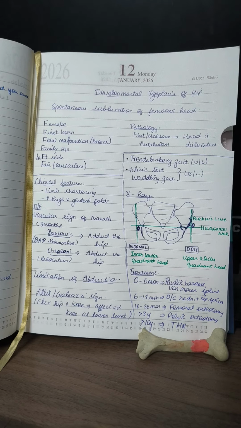In X-ray, we have two lines, which are Hilgenreiner's line and Perkins line. Hilgenreiner's line is a horizontal line drawn through the triradiate cartilage of both sides, and Perkins line is a line perpendicular to Hilgenreiner's line which passes through the lateral margin of the acetabular cavity. Usually, a normal femoral head is present in the lower inner quadrant of this picture, but in developmental dysplasia of hip, it is present in the upper outer quadrant.